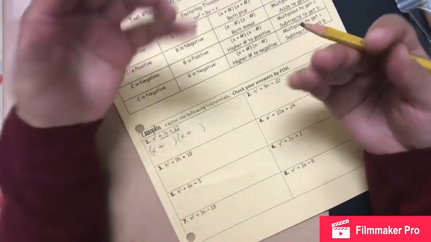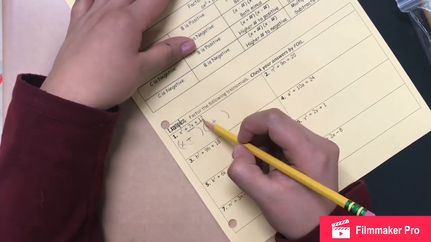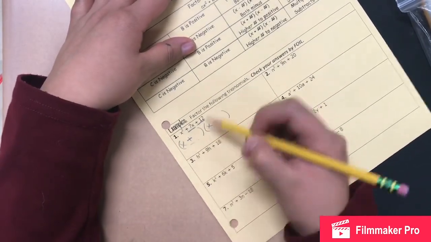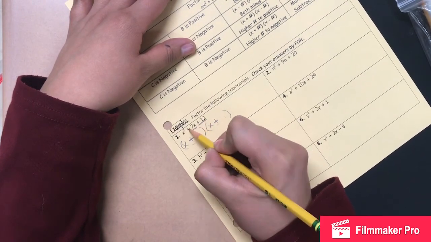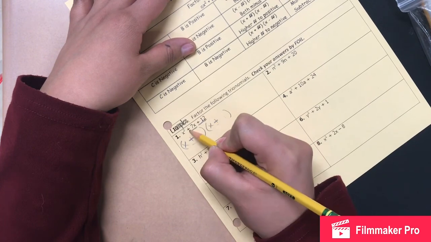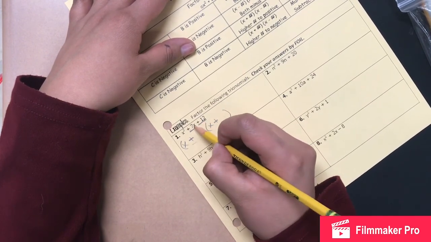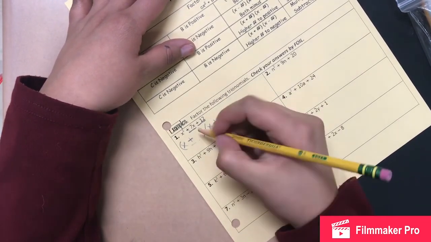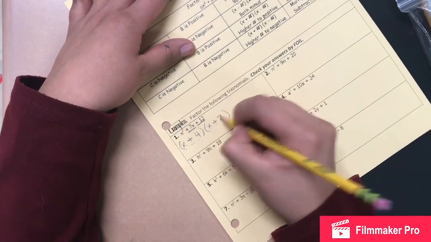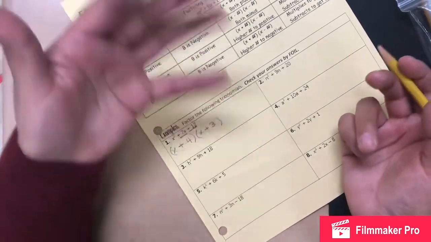Now, here's how I teach it: I read it backwards. So what I do is I'm looking for two numbers that multiply to get 12, but add to get positive 7. See how I read that backwards? Multiplies to get 12, but adds to get positive 7. So numbers that multiply to get 12, but add to get 7 would be 4 and 3. And there's my answer. X plus 4 and x plus 3 are my binomials.